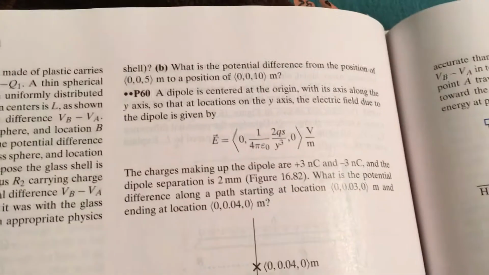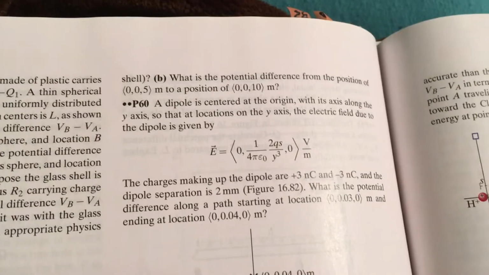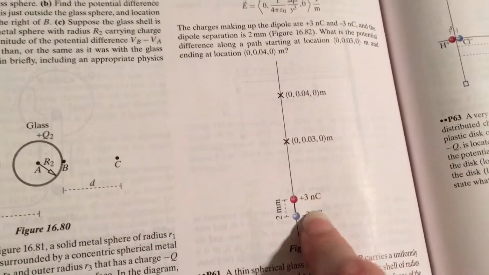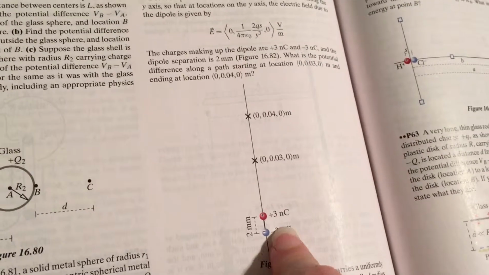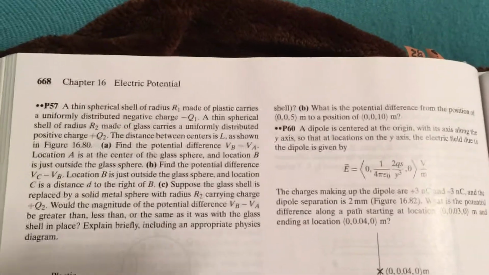For the last video I sent you, I did two spheres, so I decided to do something a little different, finding the electric potential from a dipole. So basically the problem says a dipole is centered at the origin with its axis along the y-axis, as you can see right here.